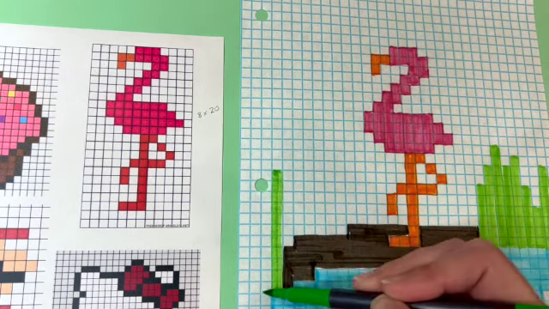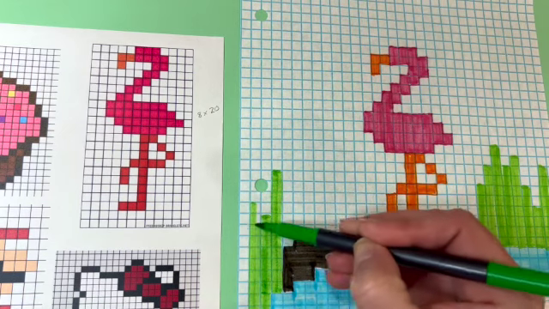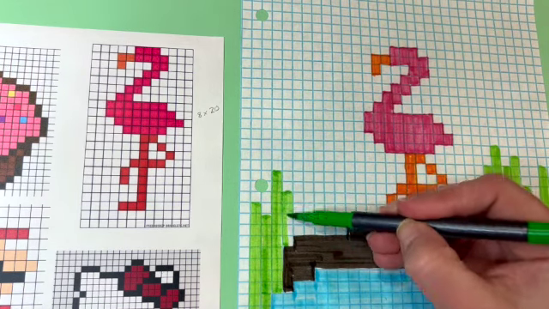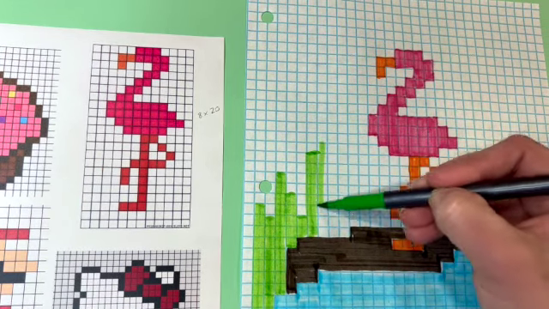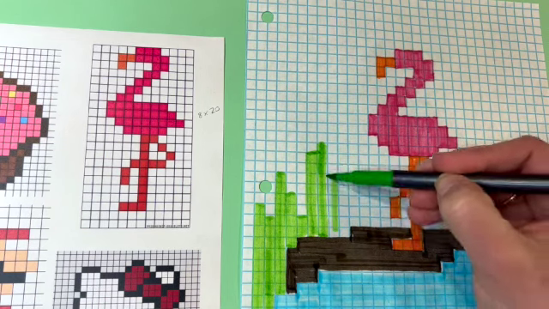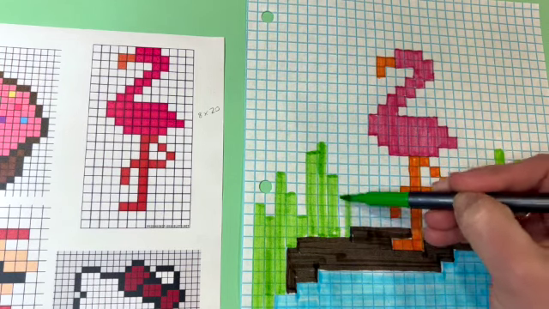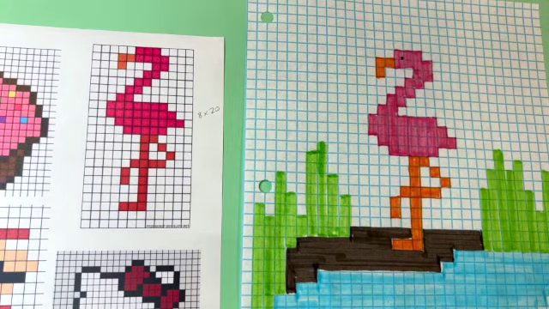I'm going to finish off my background here by adding in some more grass on this side of the flamingo to help close it off and frame it in. And I'm really liking the way this is coming together. So you can see that it's a fun, different project. You can try out your pixel art, and then of course you can add some other fun elements to it as well.